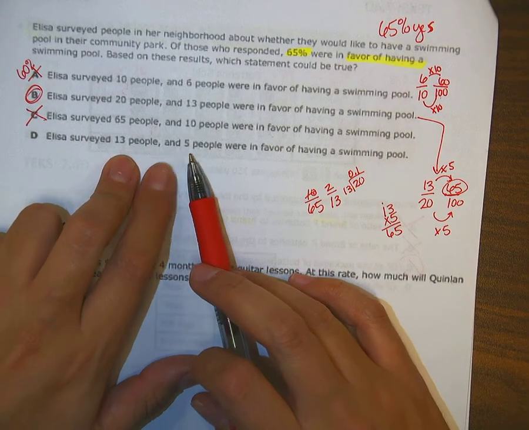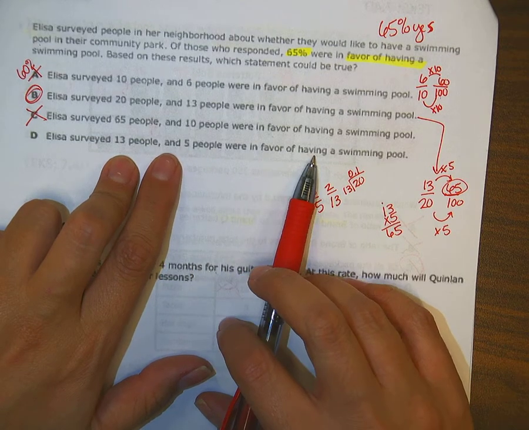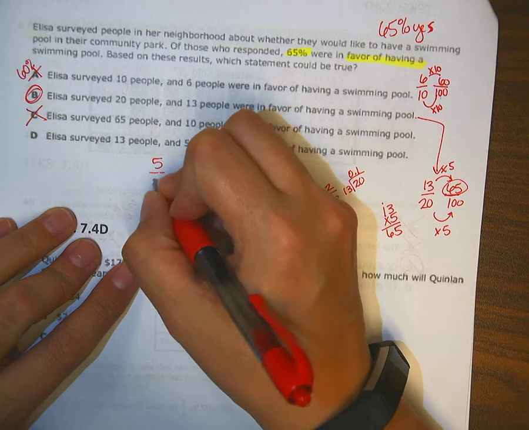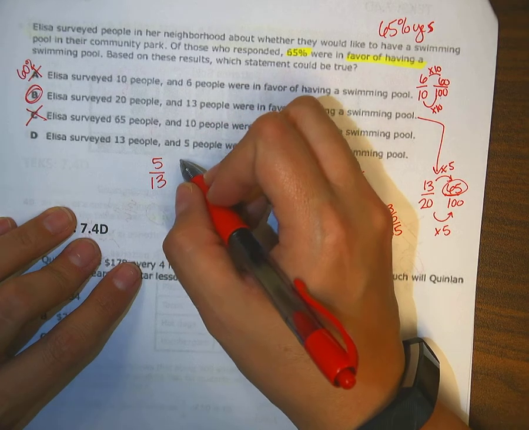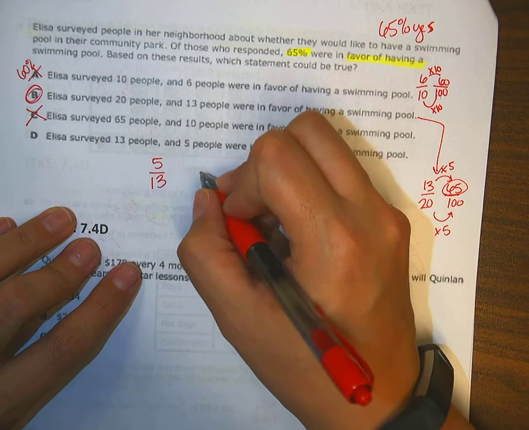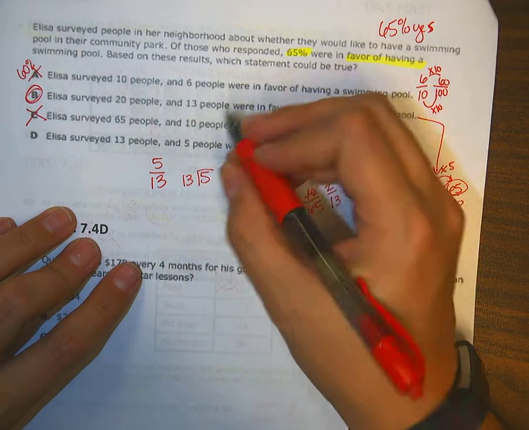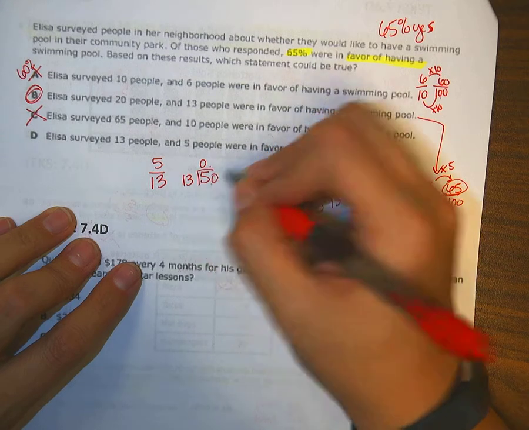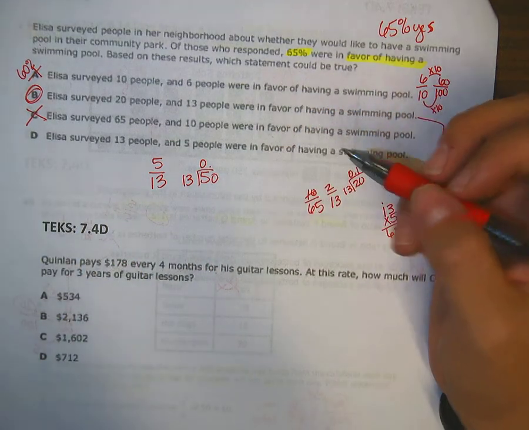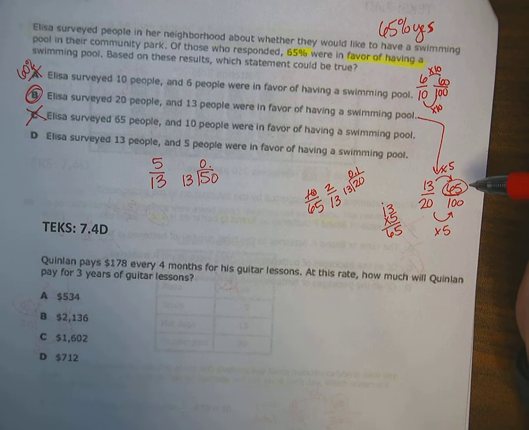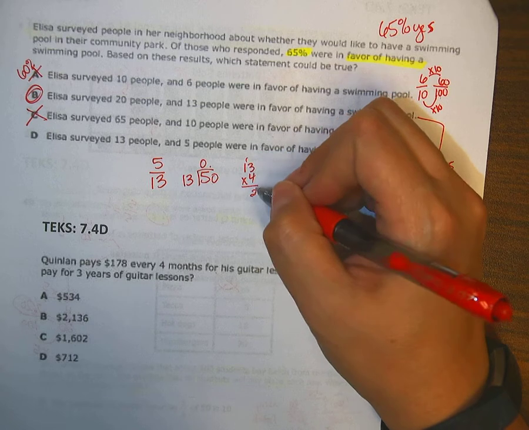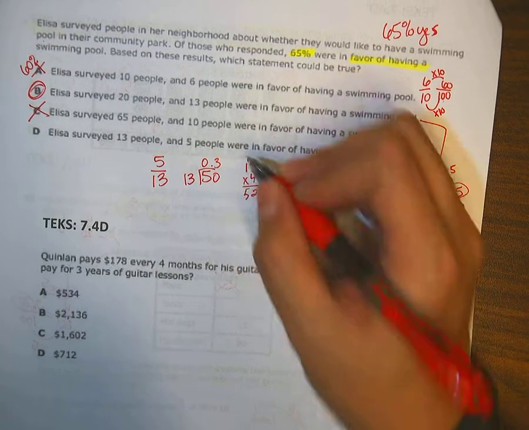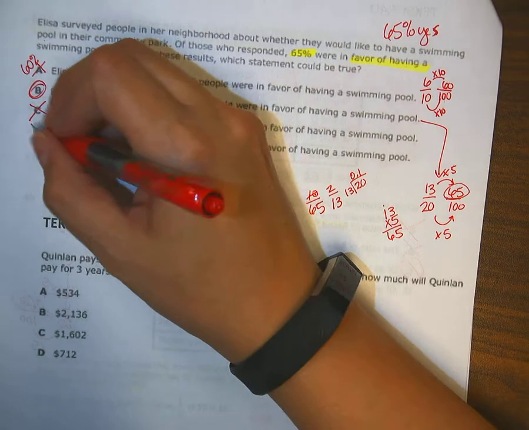Elisa surveyed 13 people, and 5 were in favor of having a swimming pool. Okay, let's see. That's closer because 5 out of 13 is close, but if I doubled that, that'd be 10. Okay, proof here. 0 times 13 into 50. 3, 1, 2, 3. 4 times 12. No, not even. 3 times. That's closer to 30%, so that's not correct. Letter B is right.